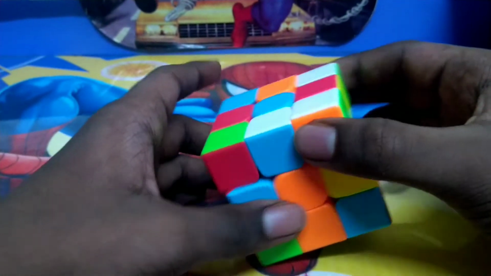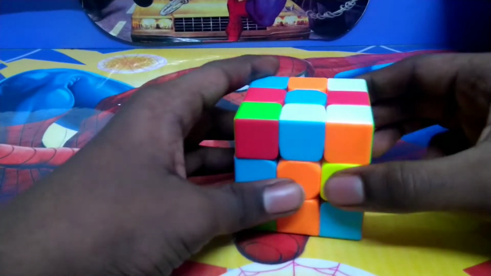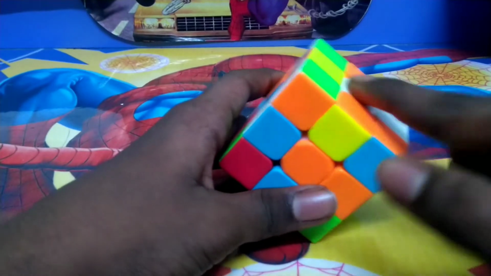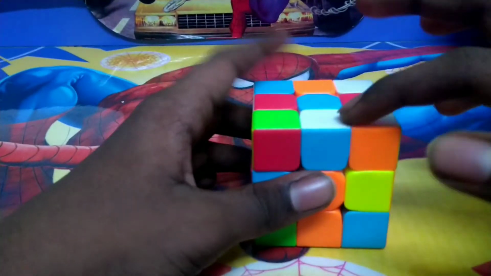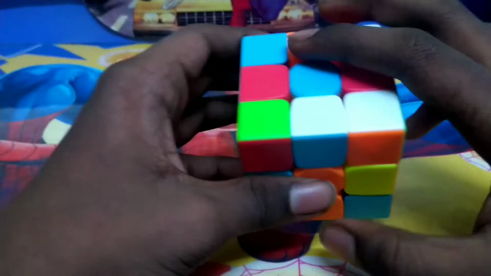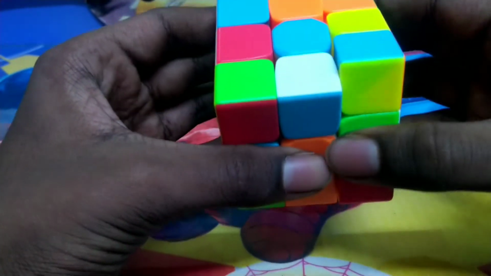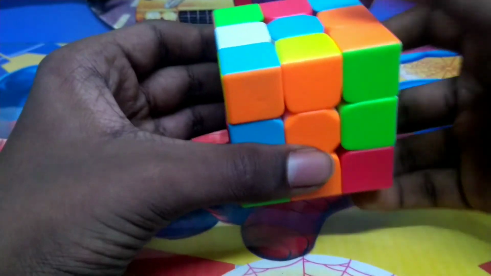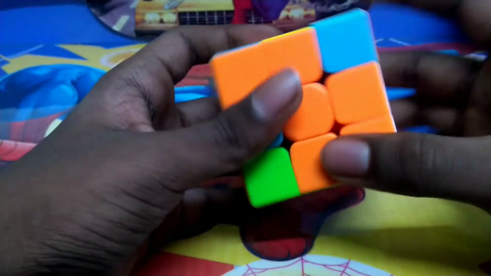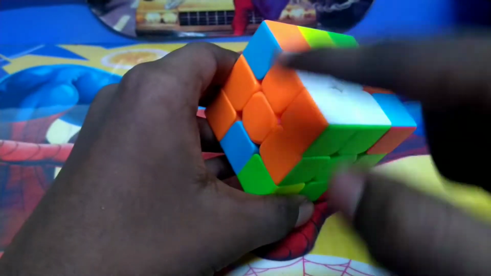Even if it's not there, just move the top layer and then it will come to its position. And now when the colors are different and the edge is in this position, we have to move the right layer up, U, and then R prime, and then the pair will be inserted.